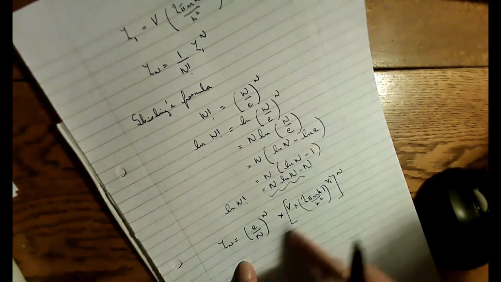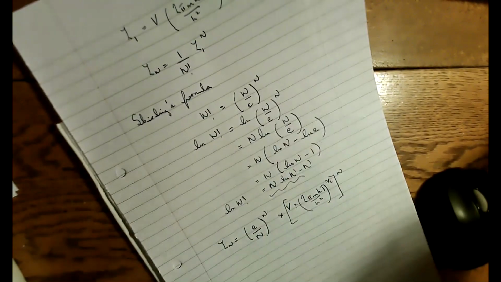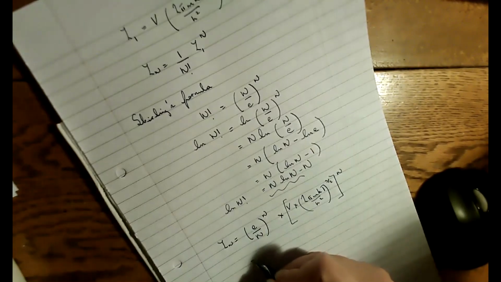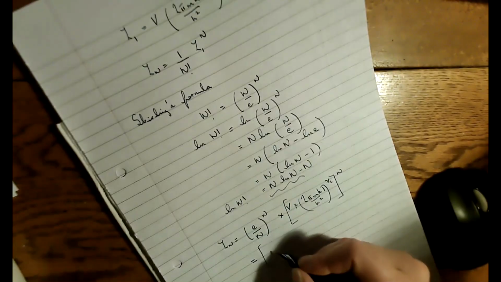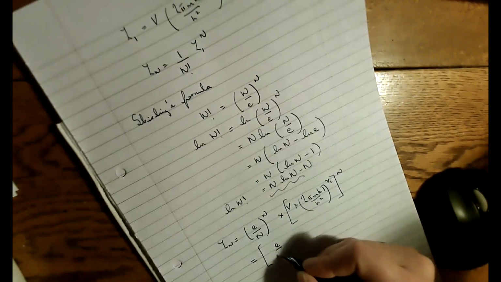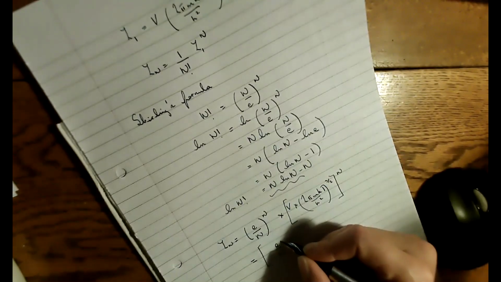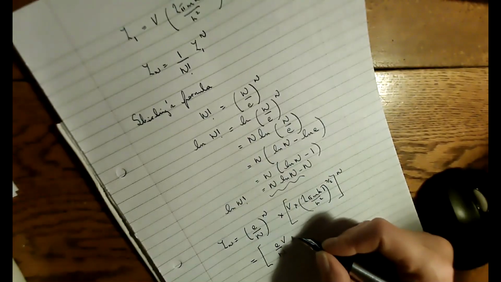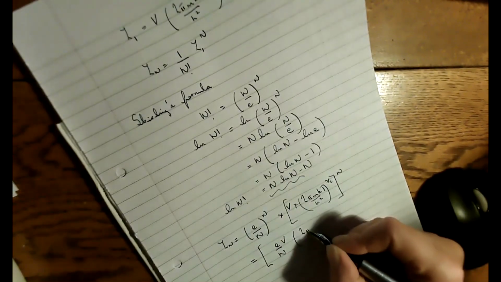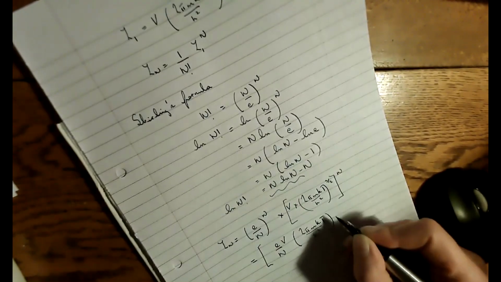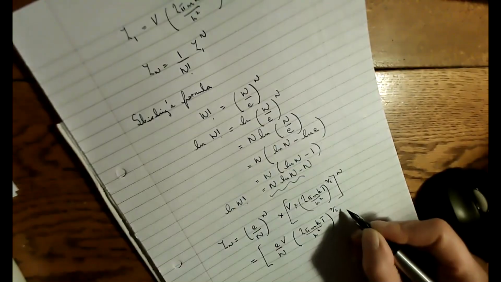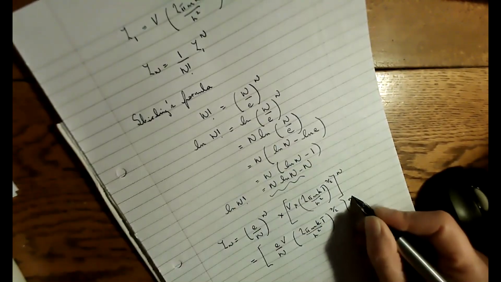Of course we can stick all this inside the same bracket. That's going to make it a little tidier. So we end up with e over n, V, 2 pi mkT over h squared to the 3 over 2, all to the n.